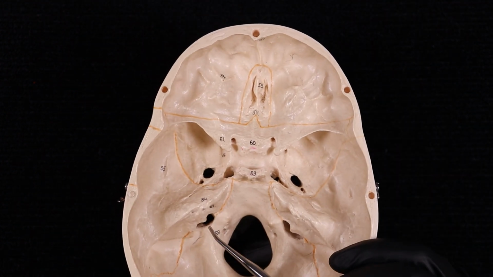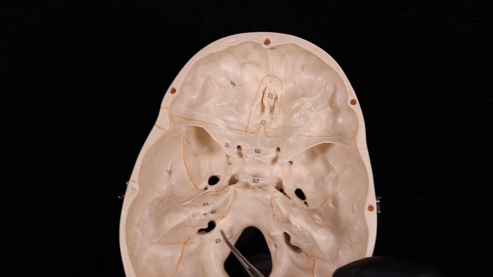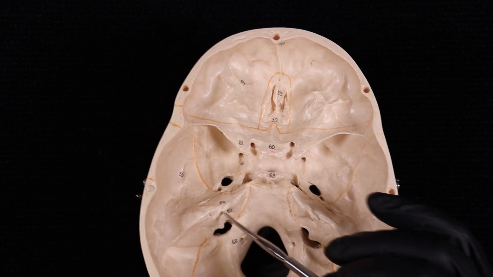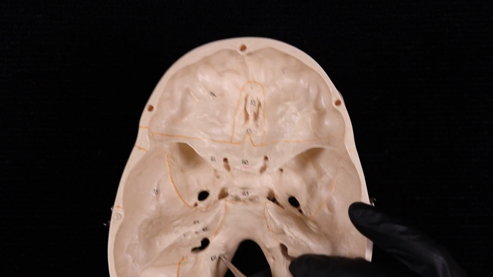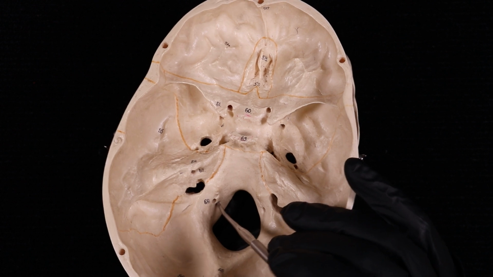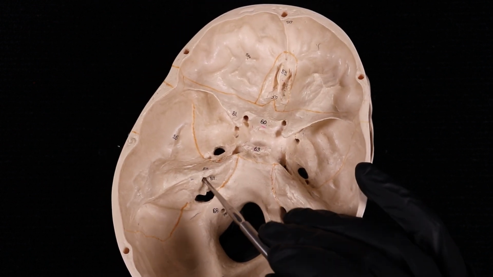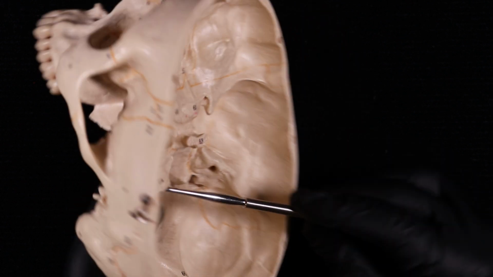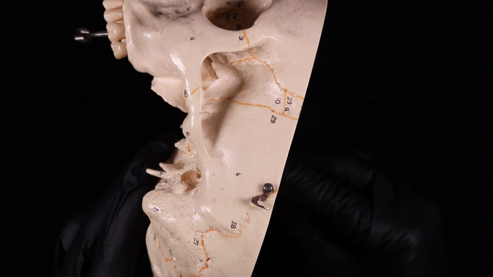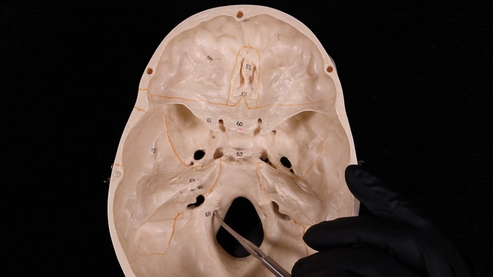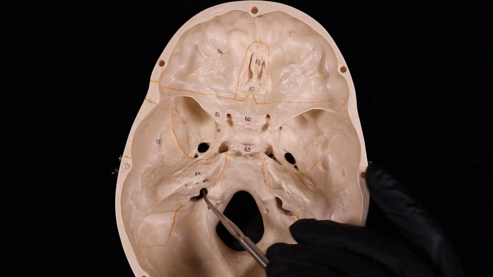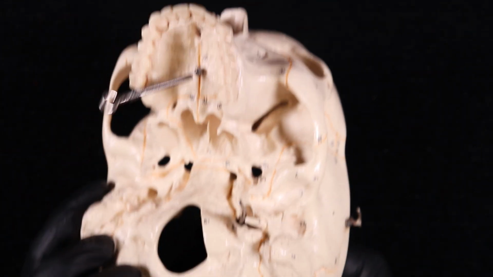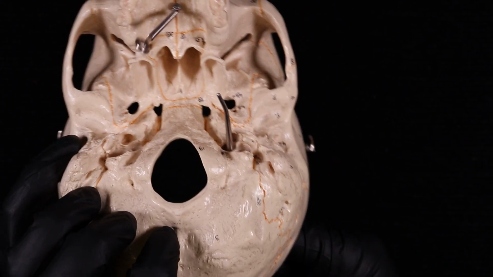As we move posteriorly, we can see the hypoglossal canal. Sorry, the hypoglossal canal is back here. This one here is going to be your internal acoustic meatus, because it's going to connect with the external acoustic meatus. So here is your hypoglossal canal, and then lateral to your hypoglossal canal, you have your jugular foramen. If we flip over, there was your jugular foramen, lateral to the foramen magnum.